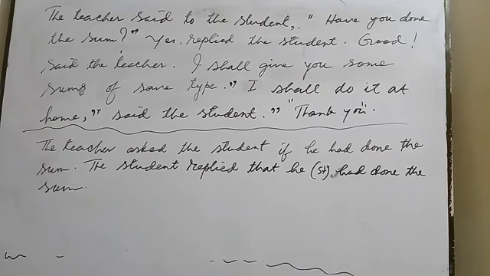The teacher exclaimed with joy that it was good. The teacher again added that he would give him some sums of the same type. Oh, you are quite talented. I shall do it at home, said the student. The student thanked him.